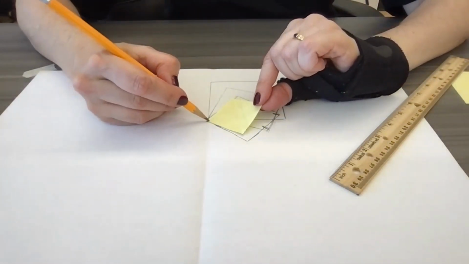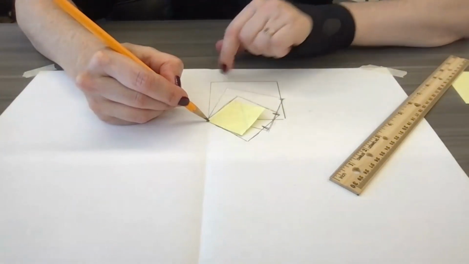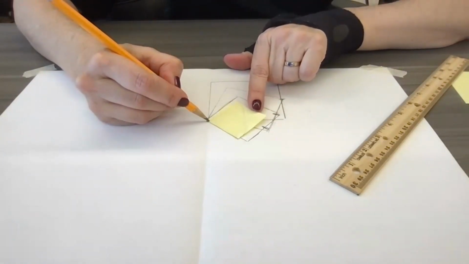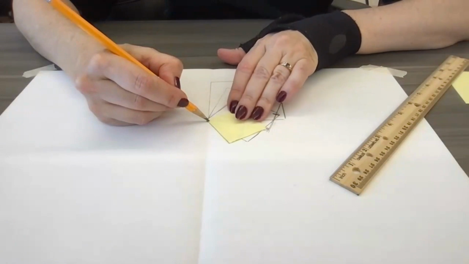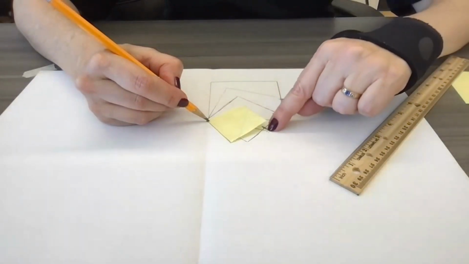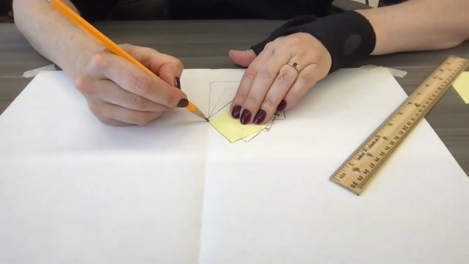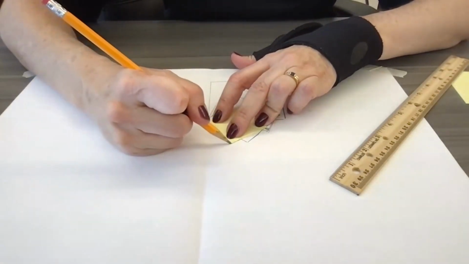I touch one corner to the dot. That opposite corner rotates to touch that halfway mark that I drew. I hold it in place while I trace it.